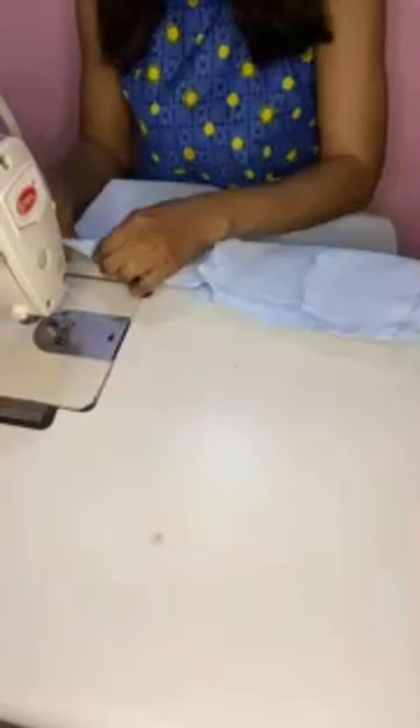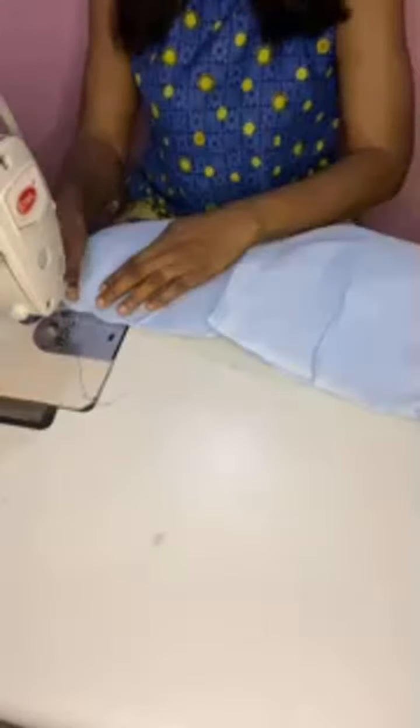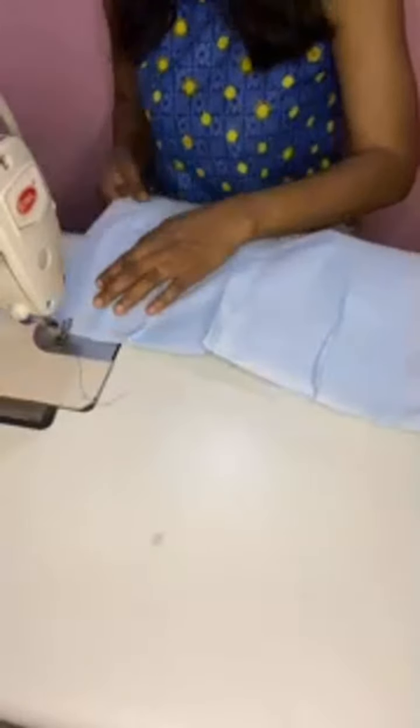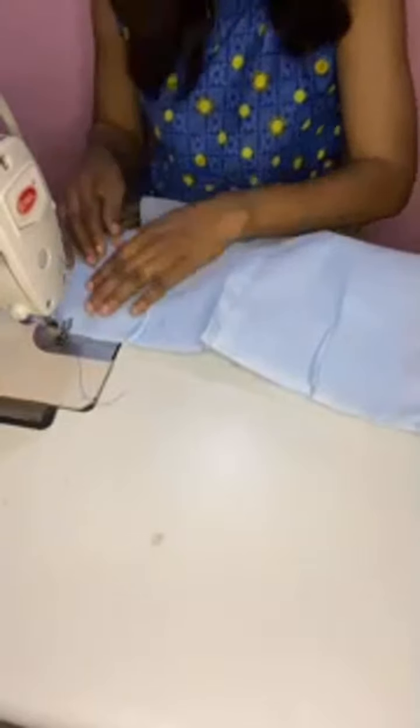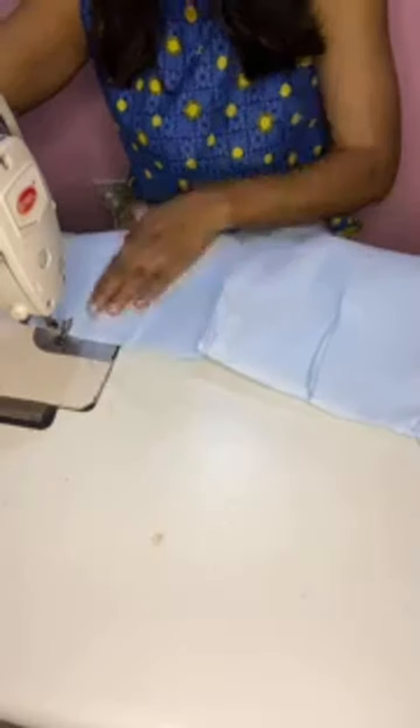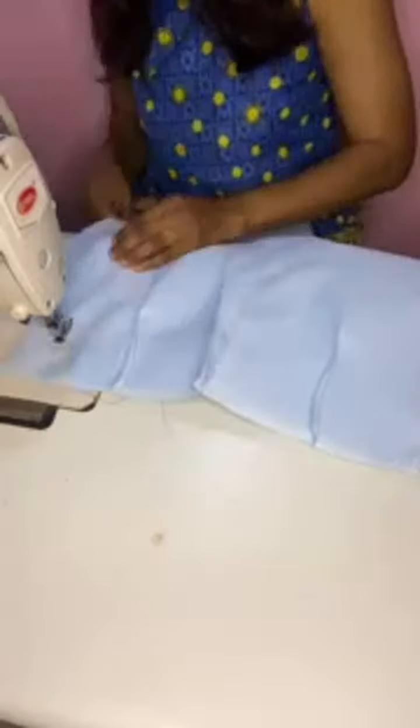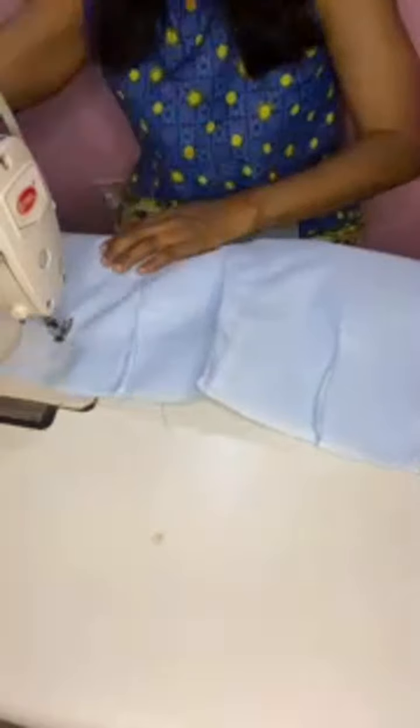So the next thing, I'll join the other side also, so you can see. For the zip, I'm going to add a zip on the side of this. Because I have allowance at the side, the zip is going to be on the side. If you want your zip to be at the front or at the back, you can actually use your allowance from the back to do that.